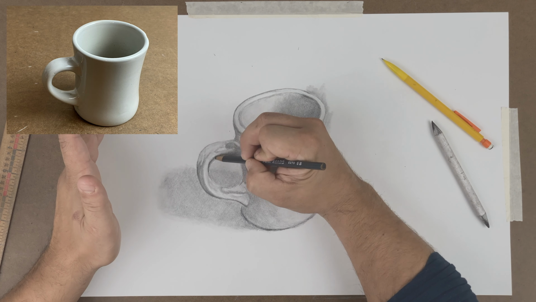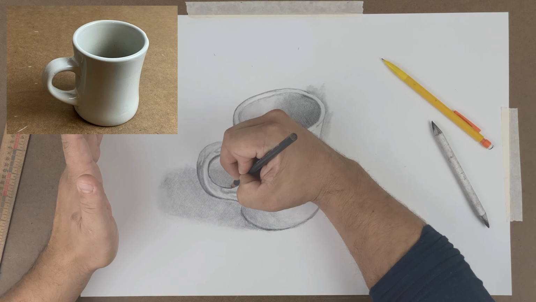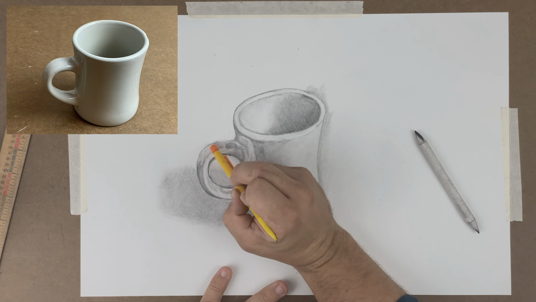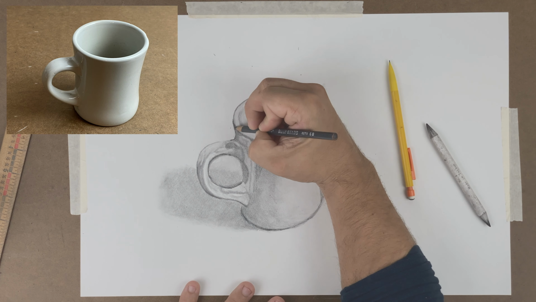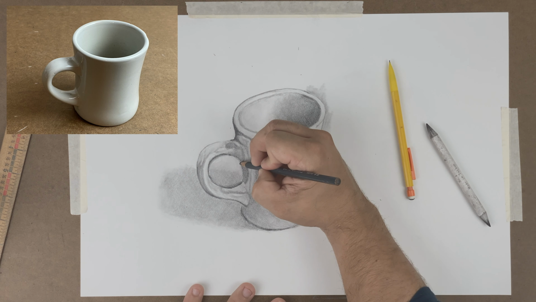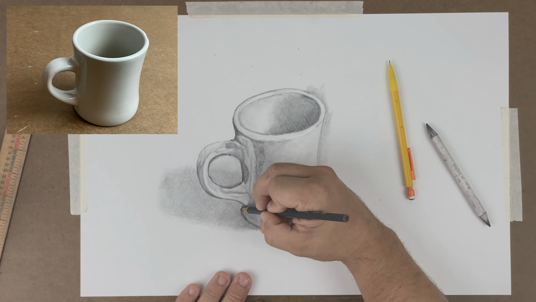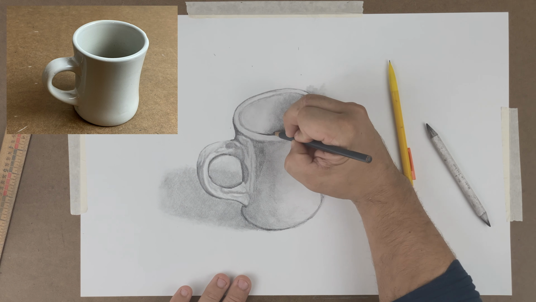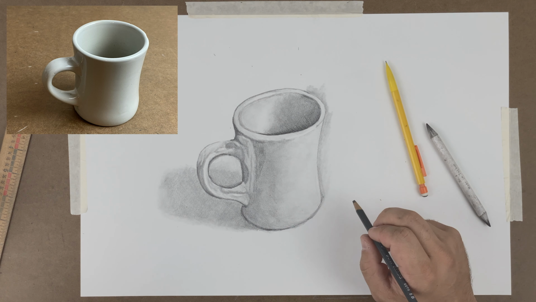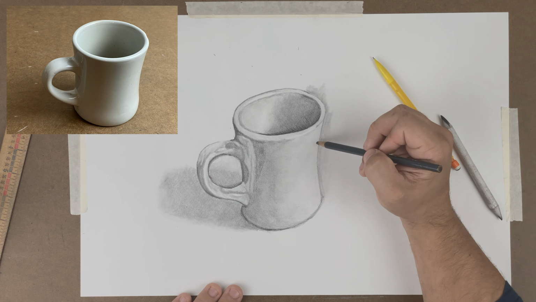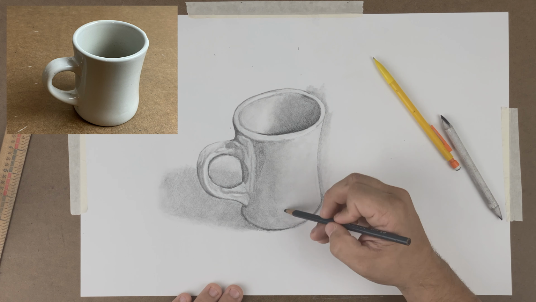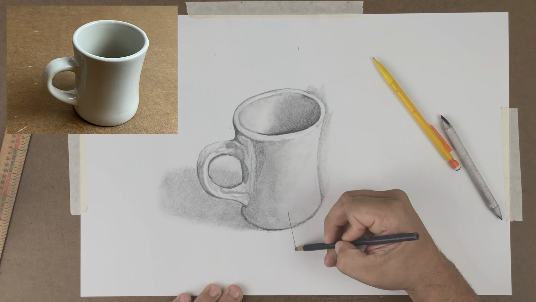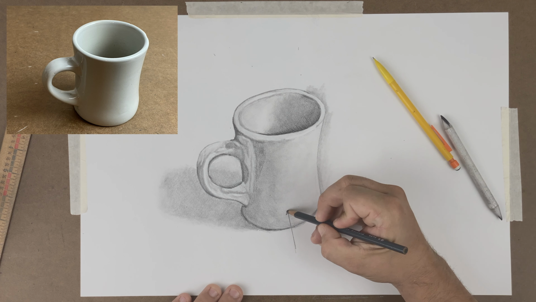So what we're going to do here is I'm going to identify for you some of the things we talked about in the previous example, of where those shadows would be, or where those terms would be on this object. Okay, so the first thing you're going to see me tack in here is the midtone. So right here would be an example of our midtone.